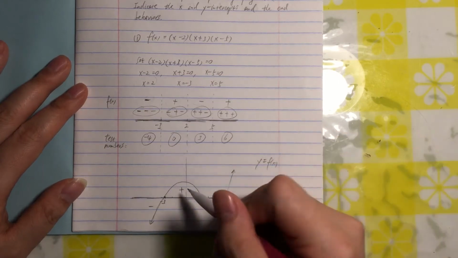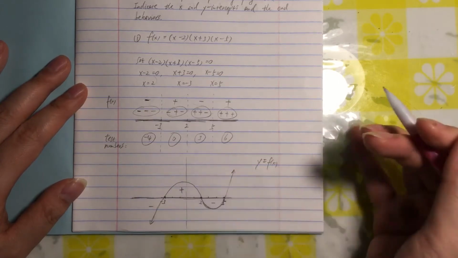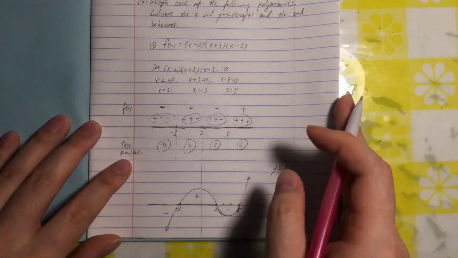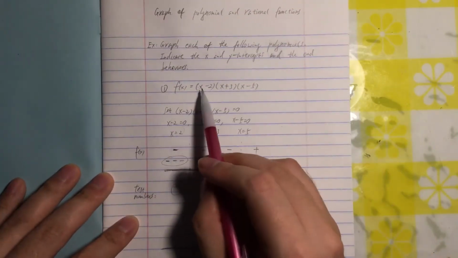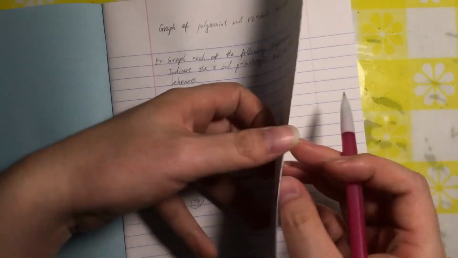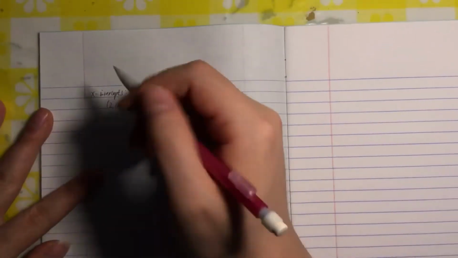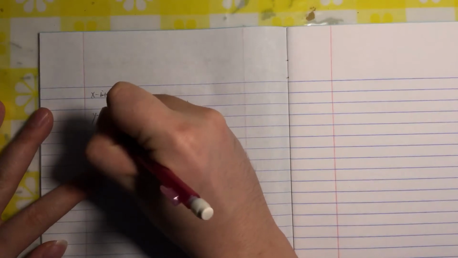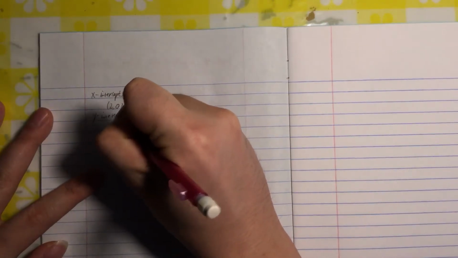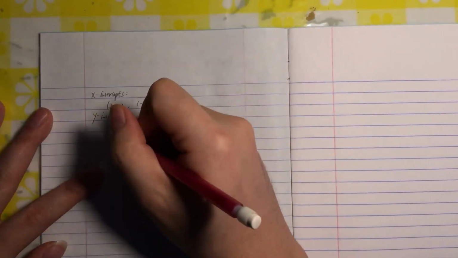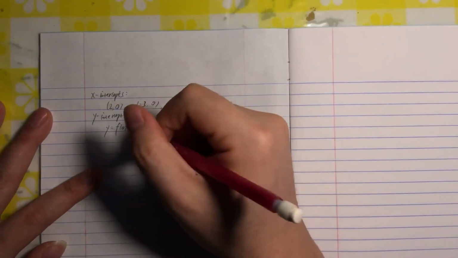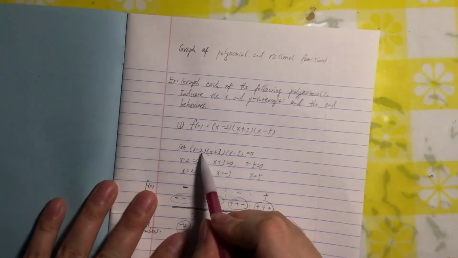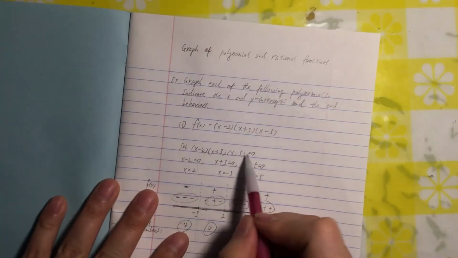Next, how do we find the y-intercept here? For the y-intercept, we set x equals 0. We plug in 0 for each x. We get 0 minus 2, 0 plus 3, 0 minus 5.